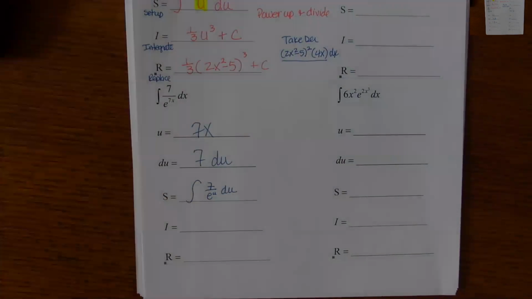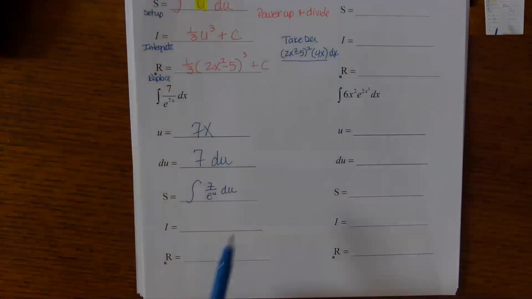Let me see how many of those I have for you. Y'all take the derivative. I'm looking to see if I have another one of those. Is yours different? No, we don't have this. You don't have this page?